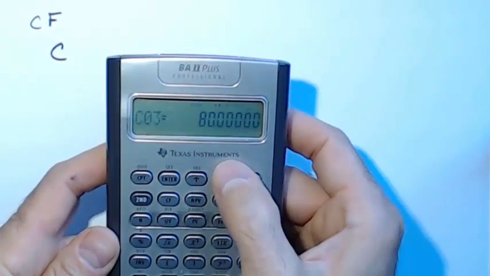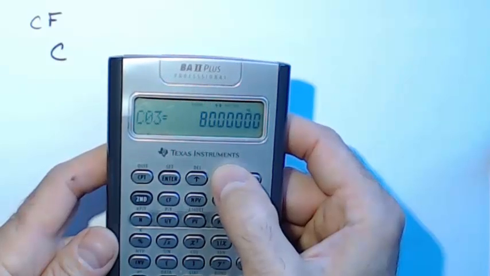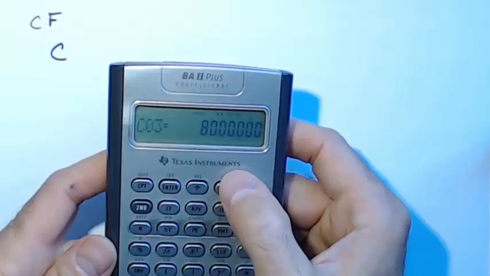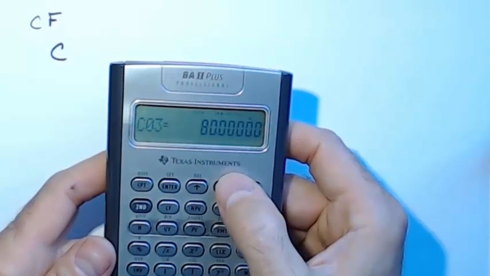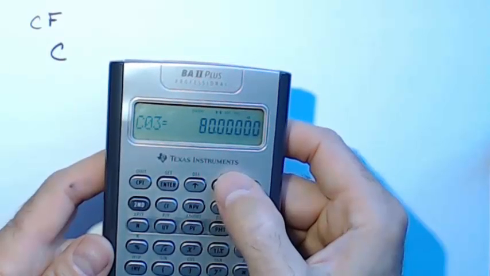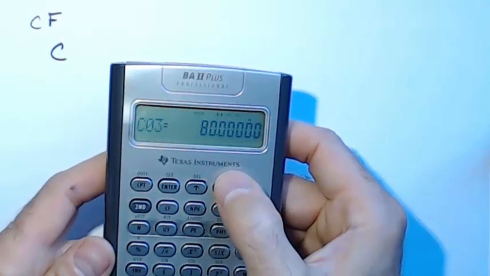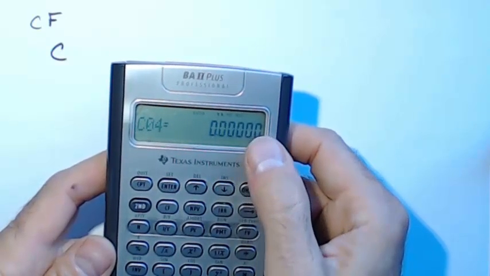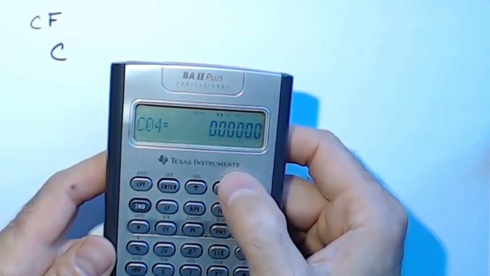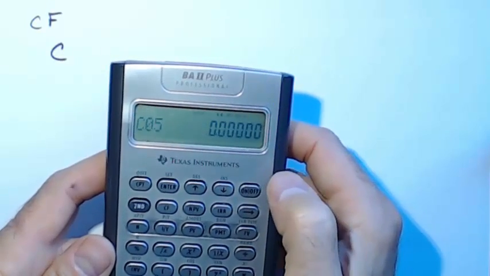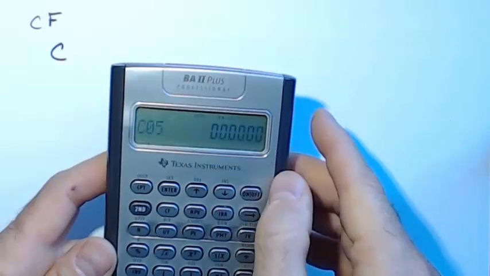We want to make sure that's exactly what your calculator has in it, because you'll do numerous problems with your calculator. You may have done a previous problem that had 5 years of cash flows, in which case C04 would have been a number. You want to make sure that's 0. Make sure C05 is 0 and so forth. Make sure that it's zeroed out.